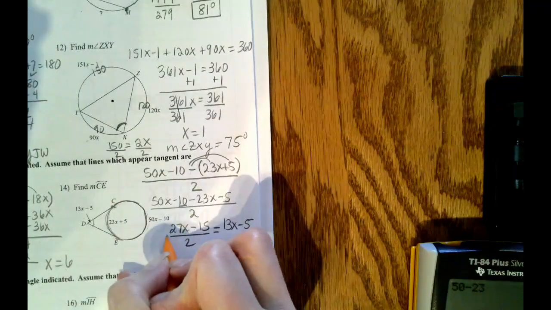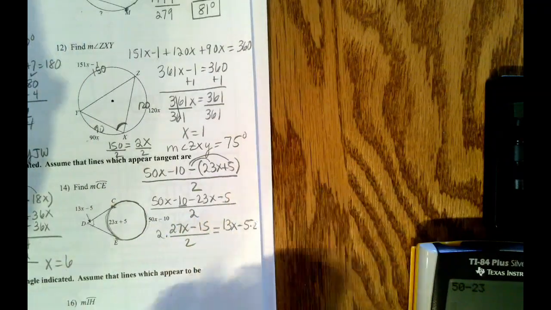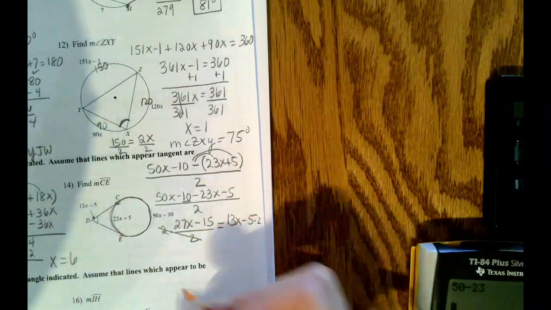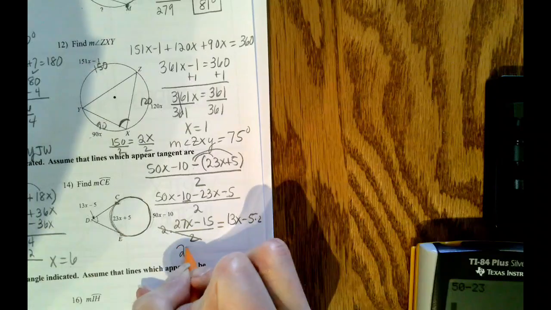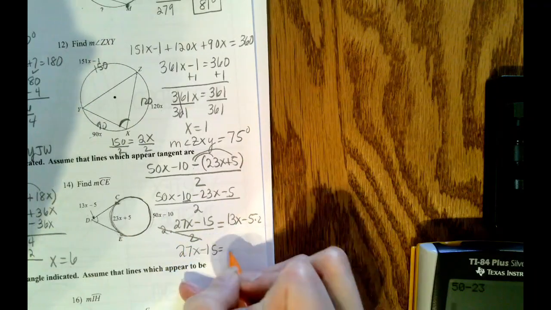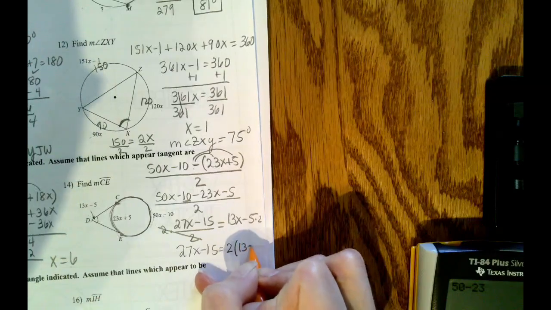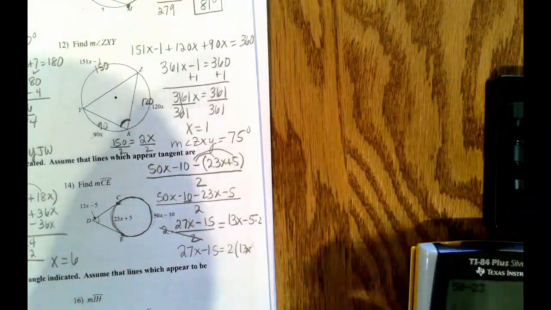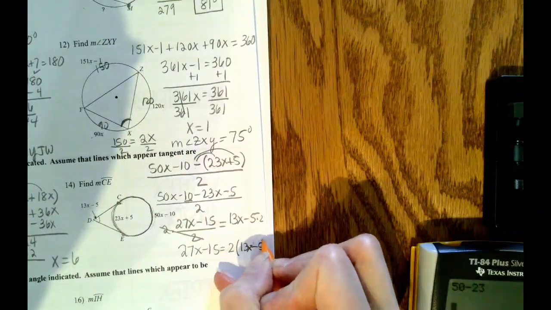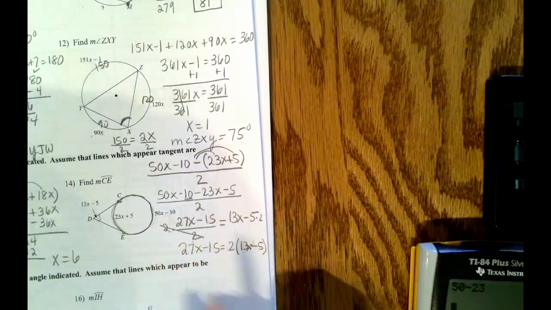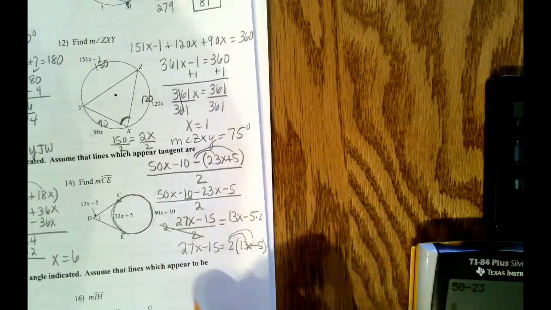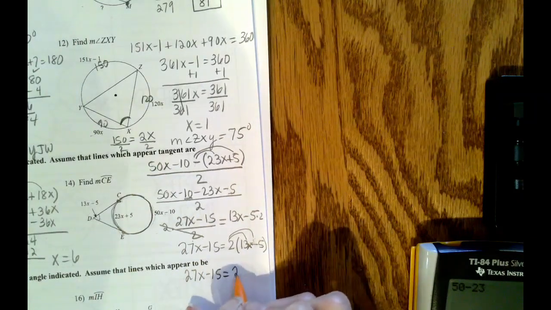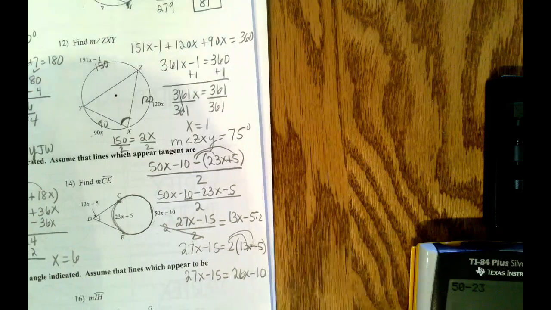So now what we're going to do is multiply both sides by 2. Again, limited on space here, and I'm going to infringe on that space on problem 16, I think. But we have 27x minus 15 equals 2 times 13x minus 5. We've got the 2's to cancel out. We're going to distribute. So now we have 27x minus 15 equals 26x minus 10.